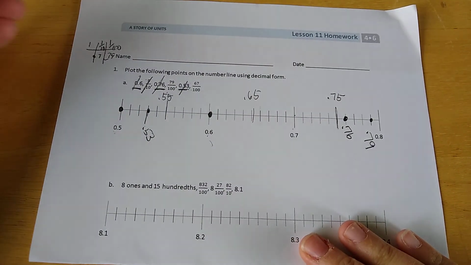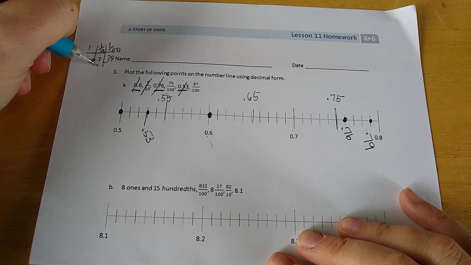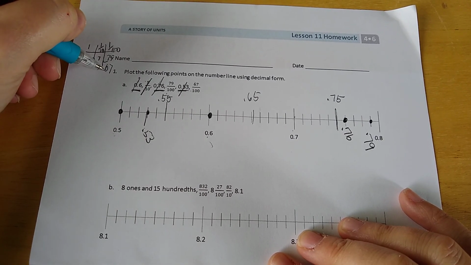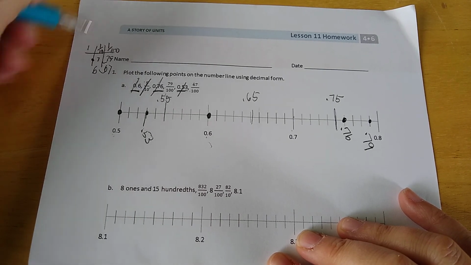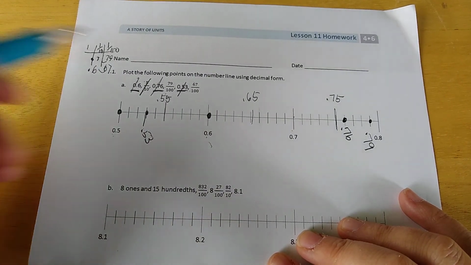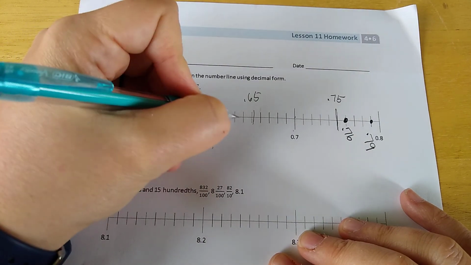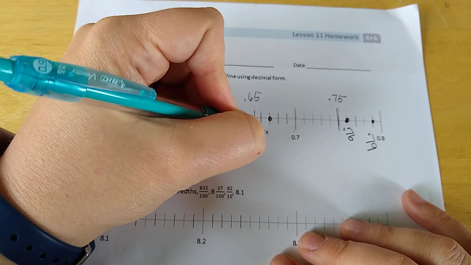Okay, so we had a little technical difficulty there, but I was on the 67 hundredths. I'm going to put the 67 in the hundredths place, move it over, and I'm going to have 6/10, 7 hundredths. So I'm going to go to my 6/10, and then 1, 2, 3, 4, 5, 6, 7, so 67.